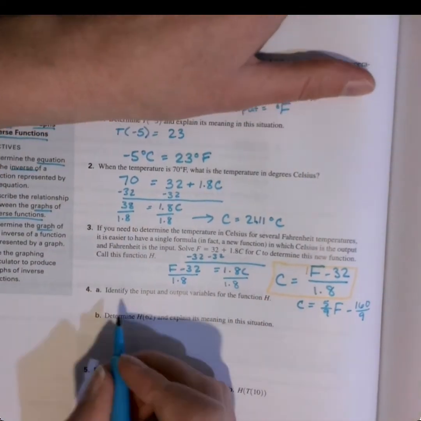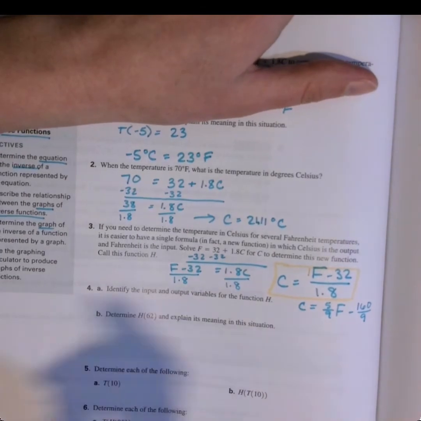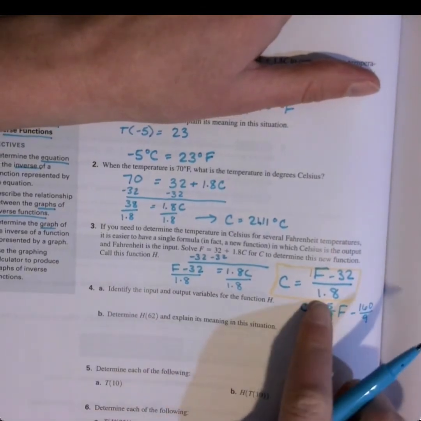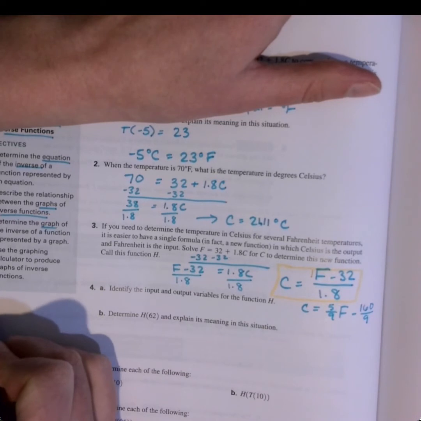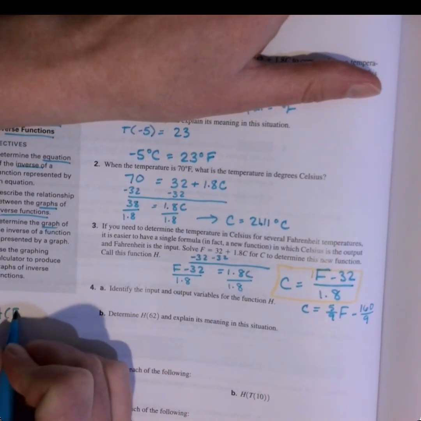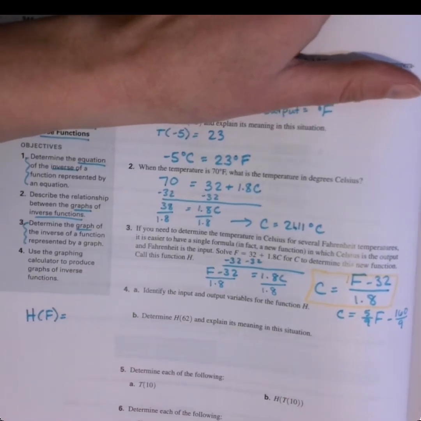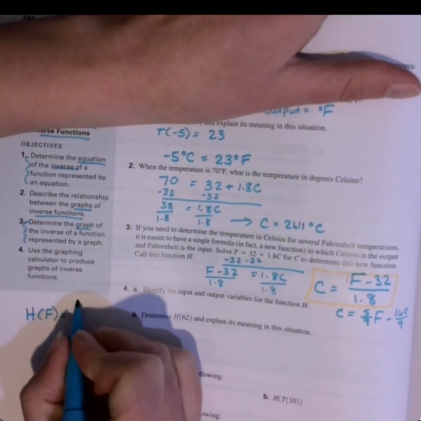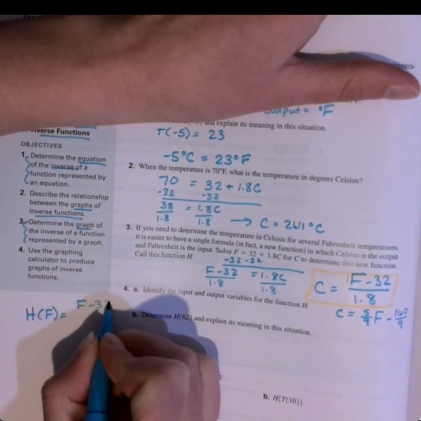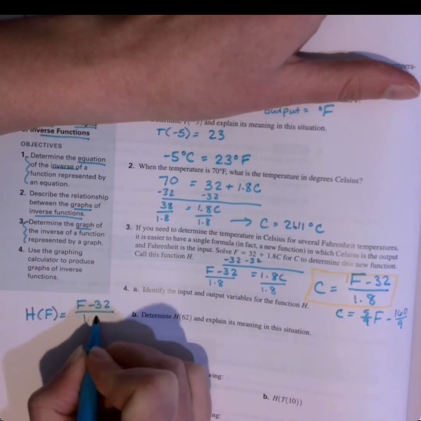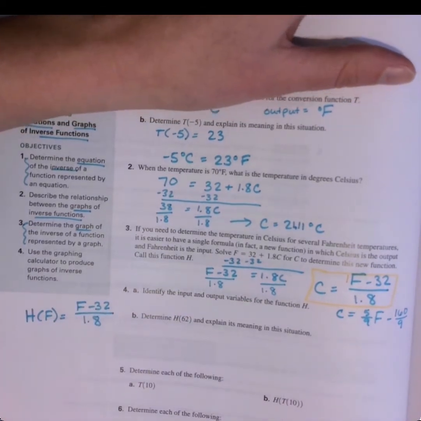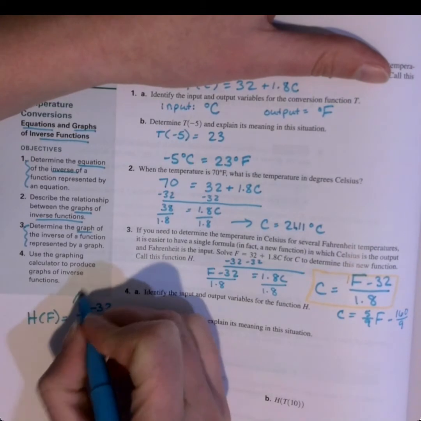Okay, so identify the input and output values for h. So I'm going to rename this h now. So they want me to call this h, and h's input variable is F. I just don't have room to write it in this space. I'm going to write it in my margin. And h of F is equal to F minus 32, all divided by 1.8. Okay, that's our h of F function that goes in here.